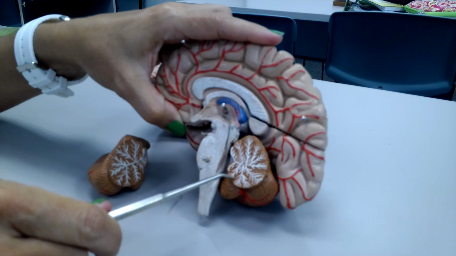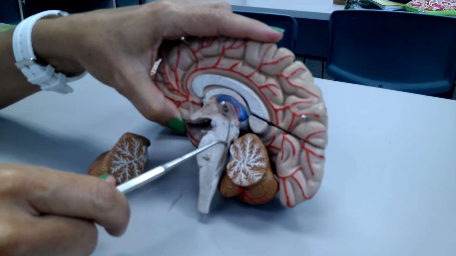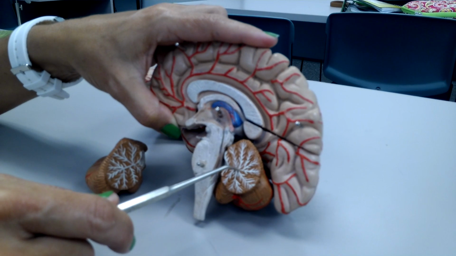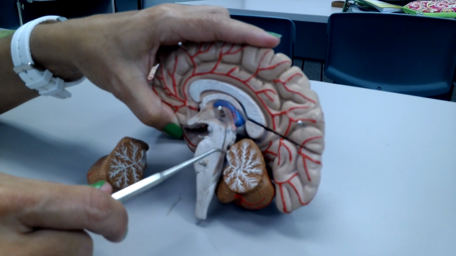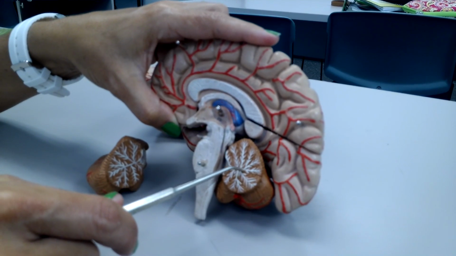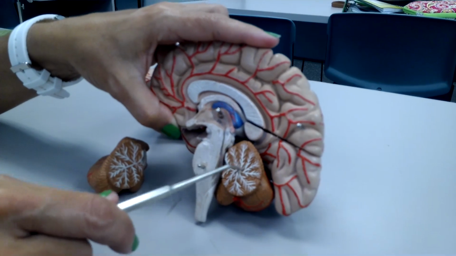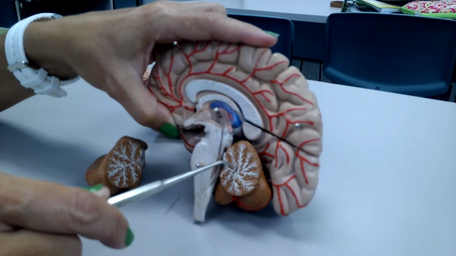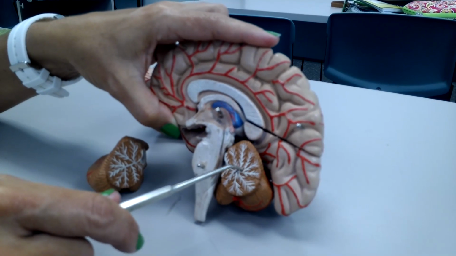Our cerebellum, we can see this is our cerebral aqueduct, and then the fourth ventricle takes up the space between the pons and our cerebellum. And in our cerebellum we have this nice network of white matter here, referred to as the arbor vitae, or tree of life. So that's what we see here on our cerebellum.